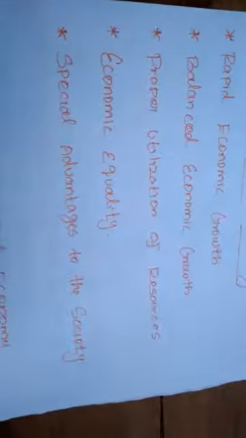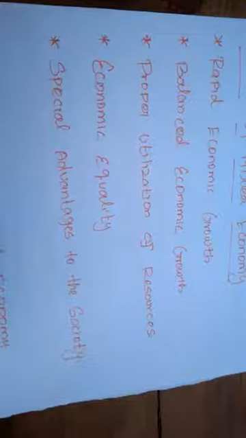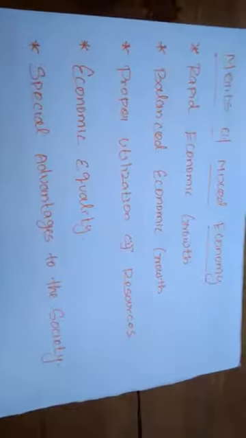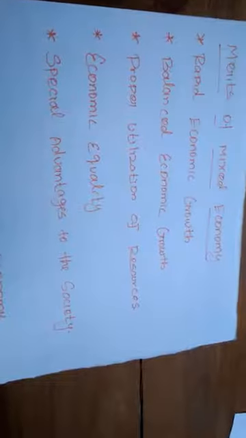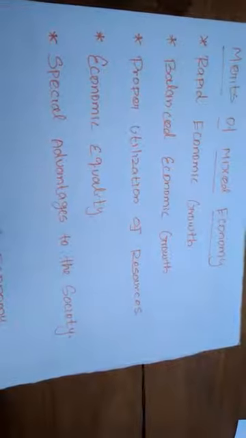All the people in societies will enjoy more social advantages than in the capitalistic economy and the socialistic economy. In this mixed economy, all the economic plans are drawn by the central planning authorities. Before drawing any plans, they will take care of the weaker section people and all the workers.